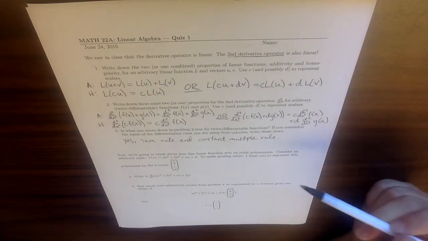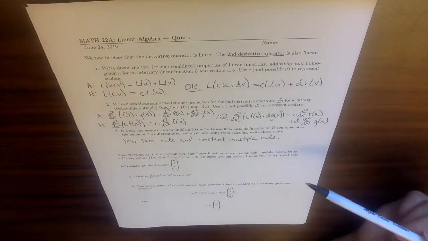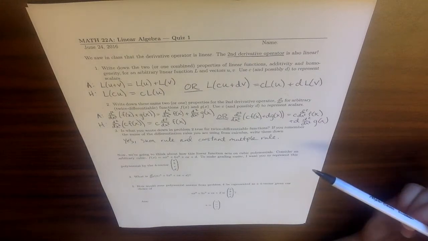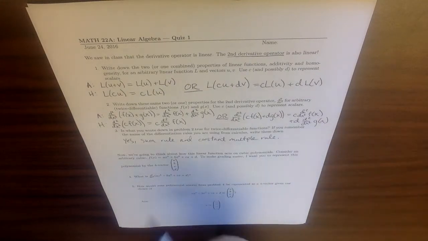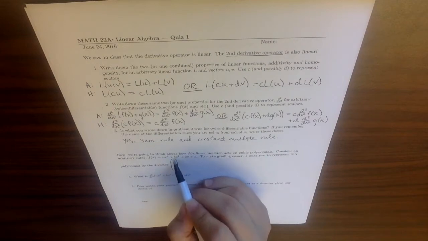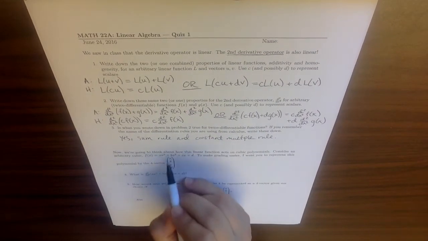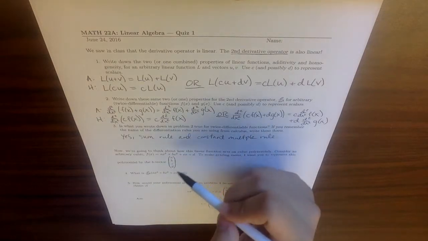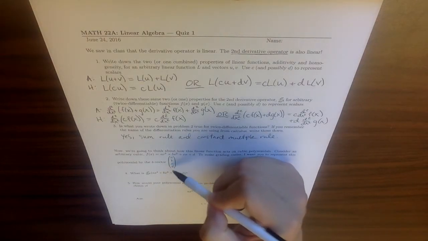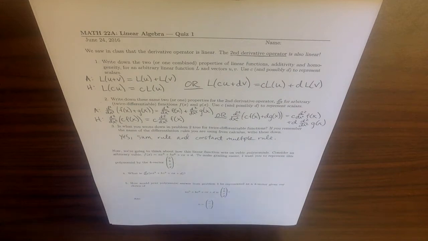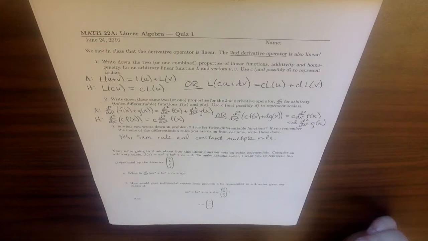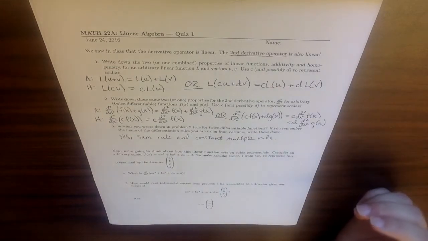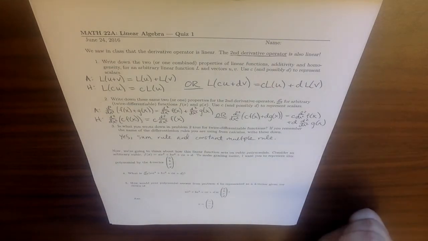Okay, so now we're going to think about how this linear function or linear operator acts on cubic polynomials. Consider an arbitrary cubic, which we represent as ax cubed plus bx squared plus cx plus d. A, b, c, and d just represent the coefficients of the polynomial. And I told you that we're going to represent this polynomial by the vector a, b, c, d. So we're just going to think of polynomials as vectors of just the coefficients, right? Because once you tell me the coefficients of a polynomial, I know exactly what polynomial it is.